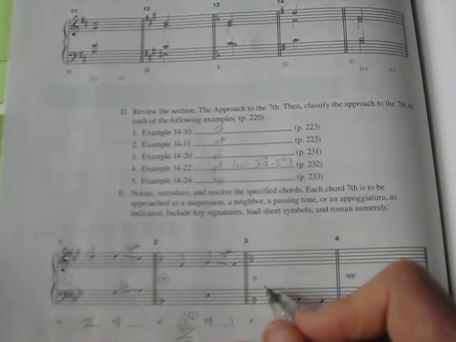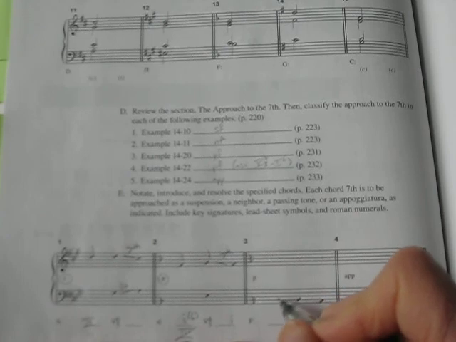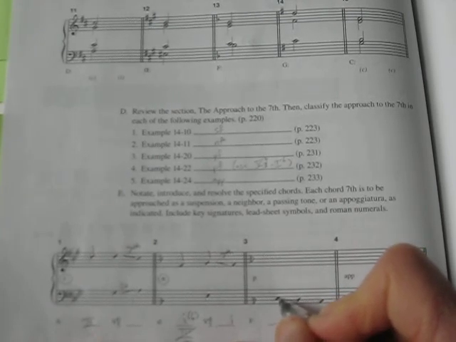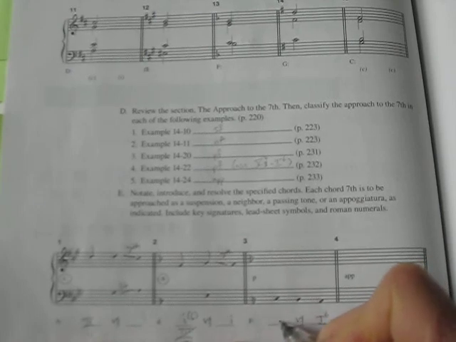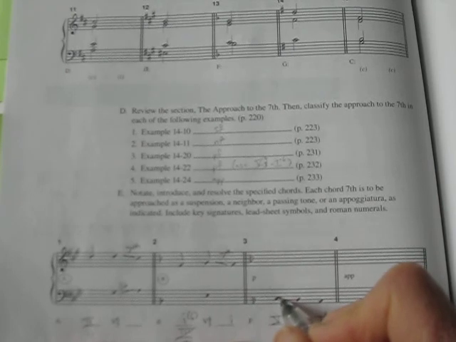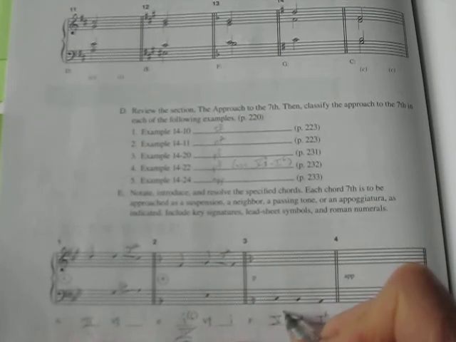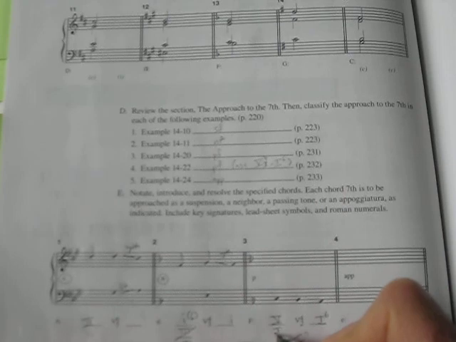All right. Coming in as a passing tone means I need to come in from the step above, which would be a C. Well, what has a C in it? A 5 chord has a C, right? That's the root of the 5 chord. A 3 chord, that won't work. 3 can't go to 5. Or a 1 chord, but the 1 chord would be a 6-4.